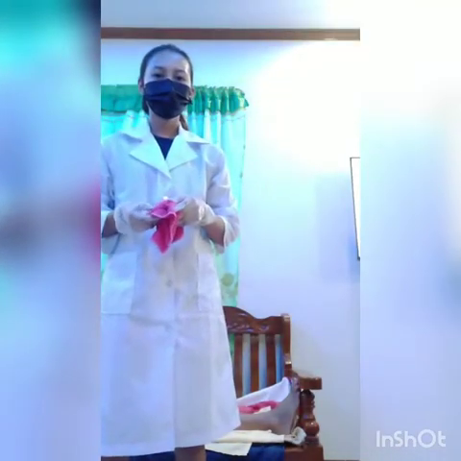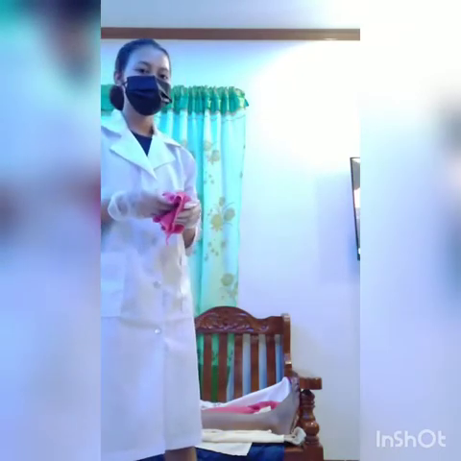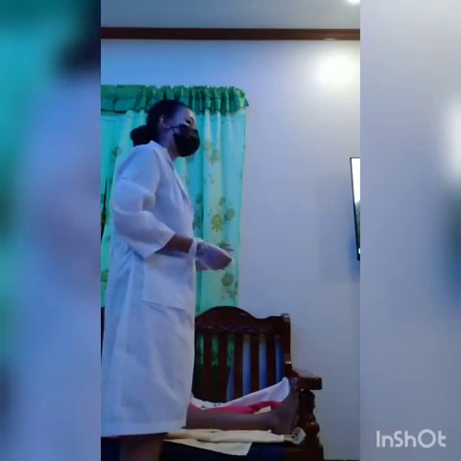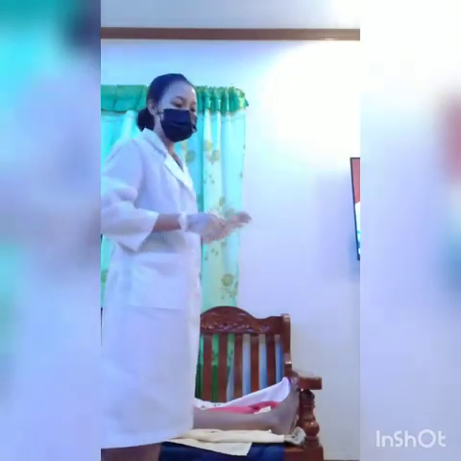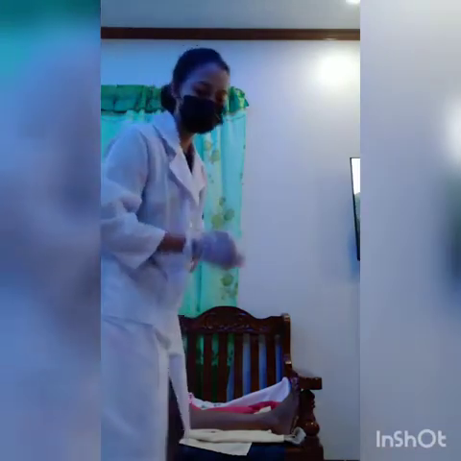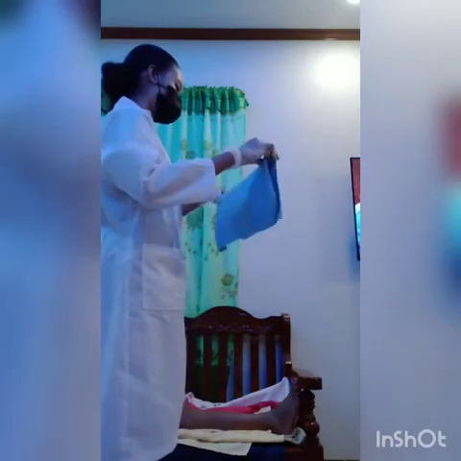And then after that is reverse the coverings and repeat for the other leg and foot of the patient. And after that, dry using a dry towel, wipe the wet off the patient's legs and feet.